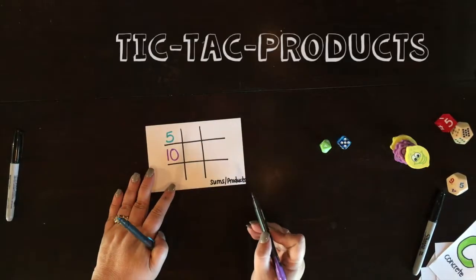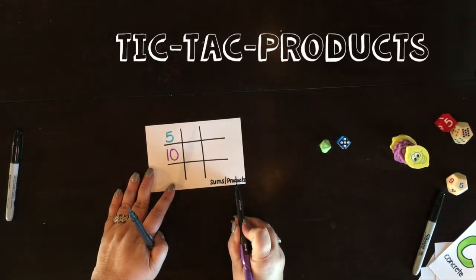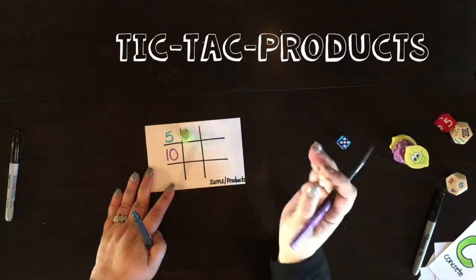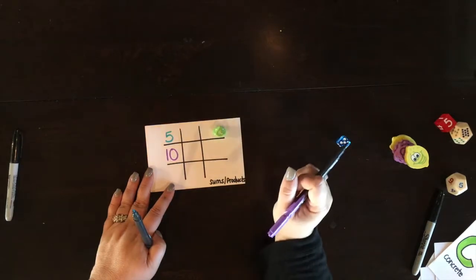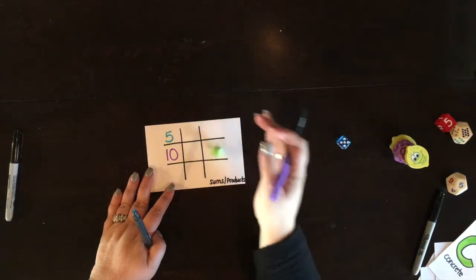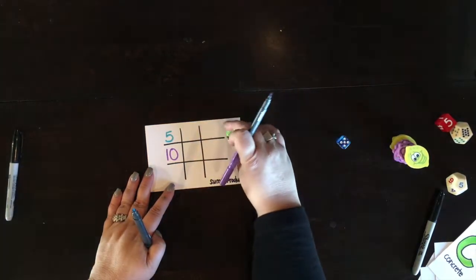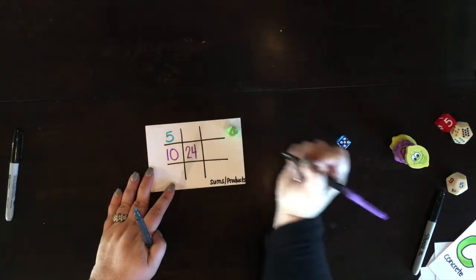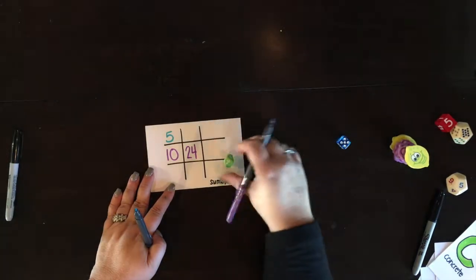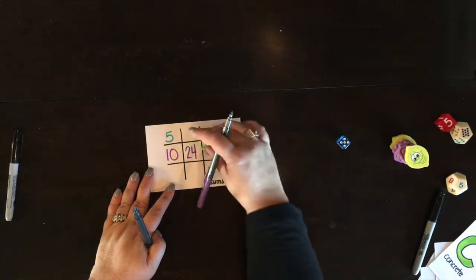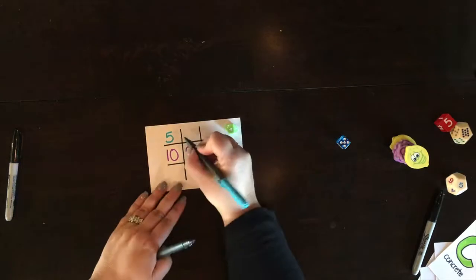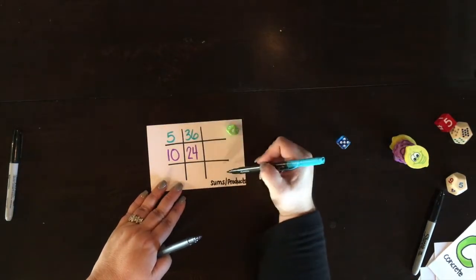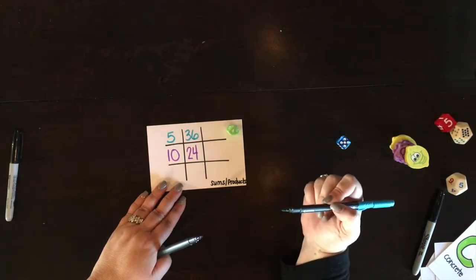So if we want to switch to work on multiplication and come up with products, the same thing can happen, but I roll 2 dice and I multiply instead. So I've just switched dice so that I can have larger numbers. So I have 6 and I have 4. I can think about 6 times 4 is 24. And that person would write down 24. On the next roll, 9 times 4 gives me 36. They would write down 36 on their tic-tac-toe board. Again, with the objective being getting 3 in a row.